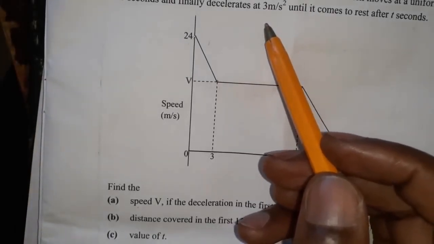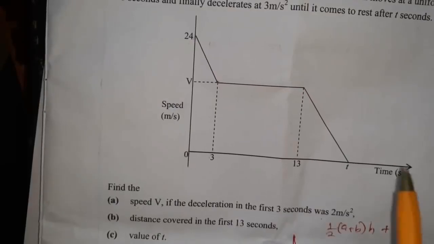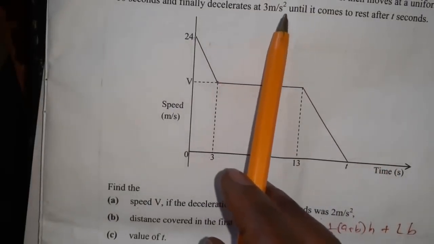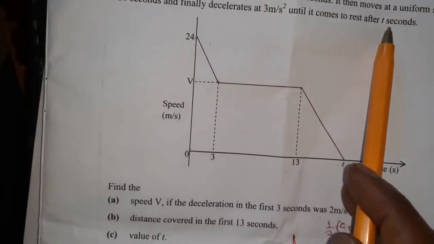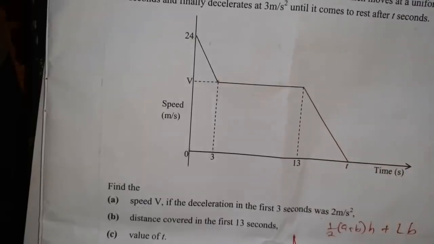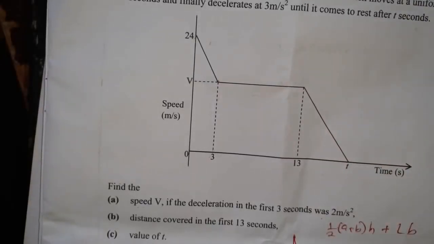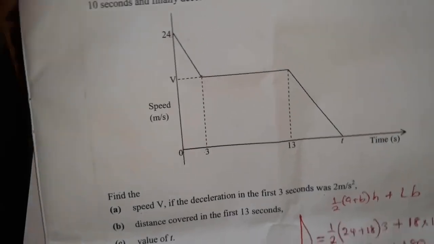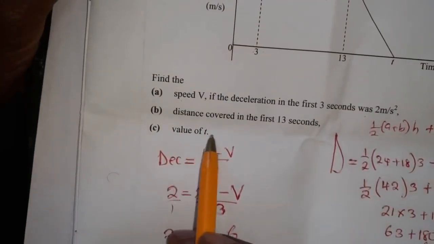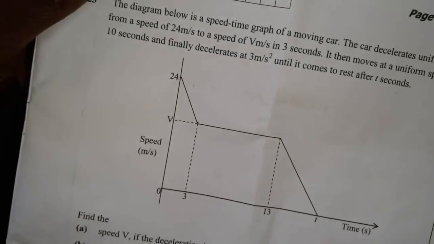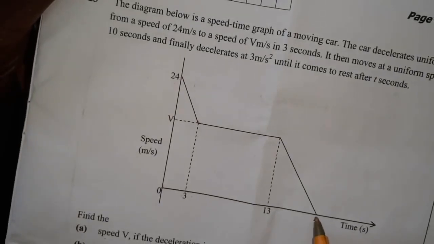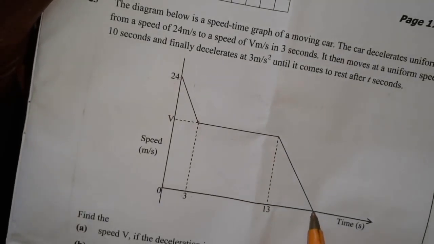Finally decelerates at 3 until it comes to rest after. Okay. Then now here what we are being asked is to find the value of t. So now here we know what?